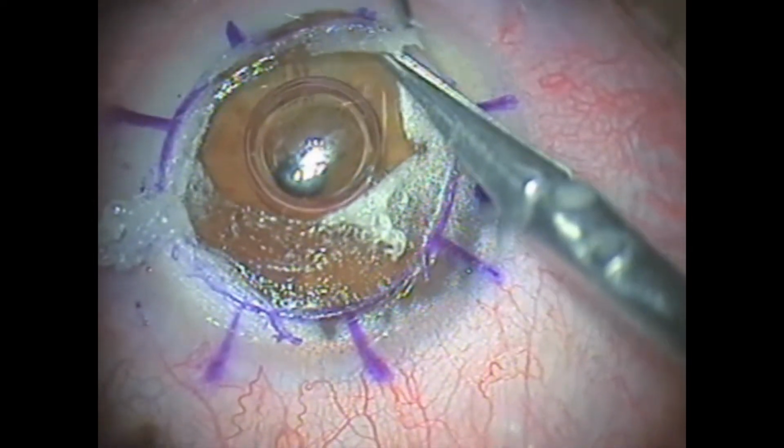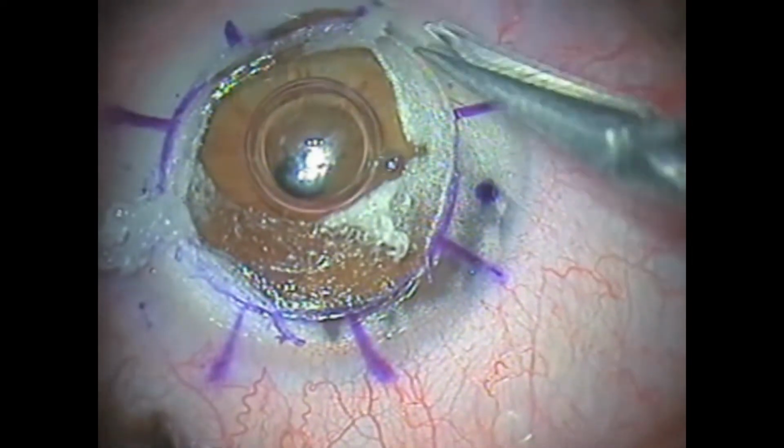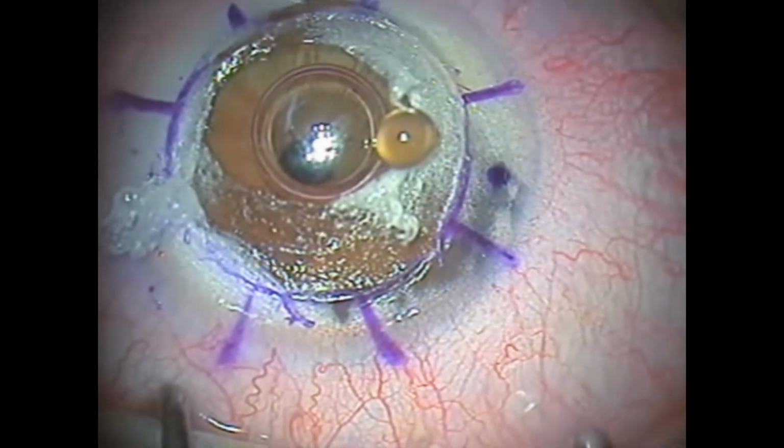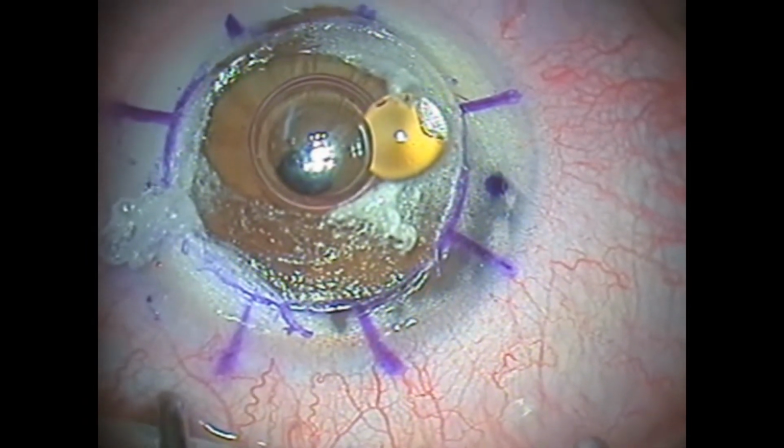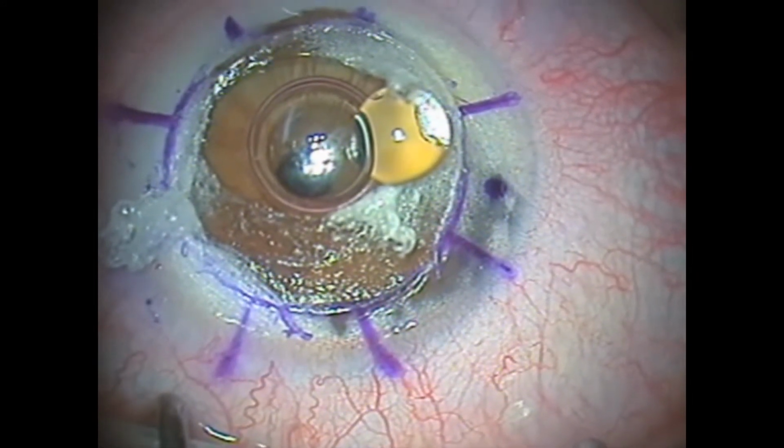This video shows a microperforation during stroma resection. We can see that the perforation didn't happen due to a bad cut, but to the fact that holding the tissue generates a certain force that the eye can't take.